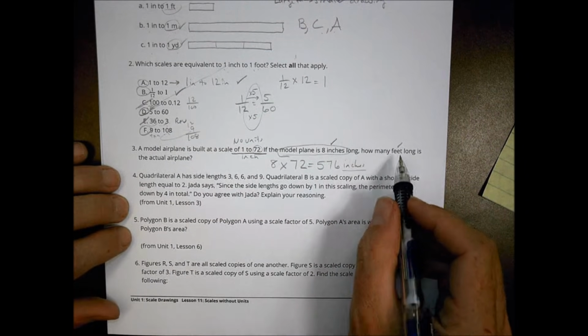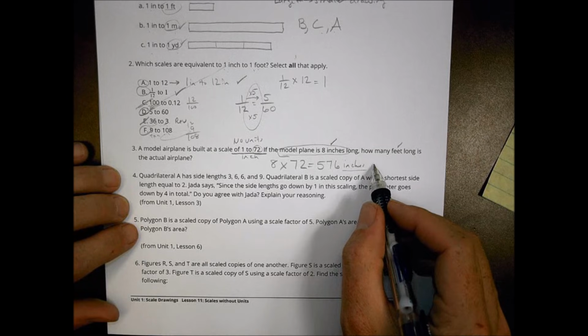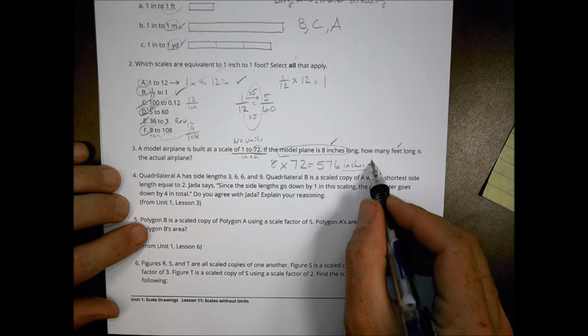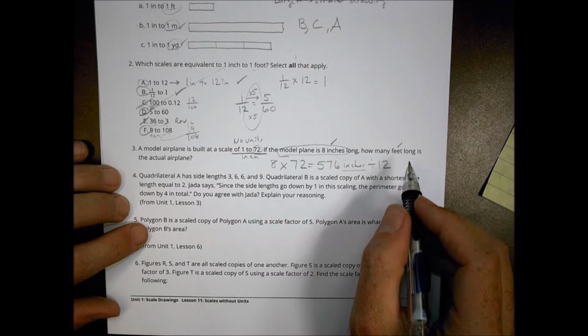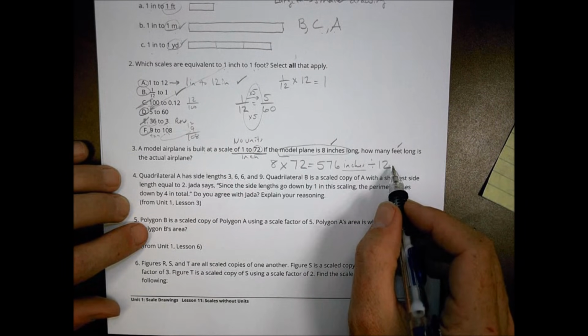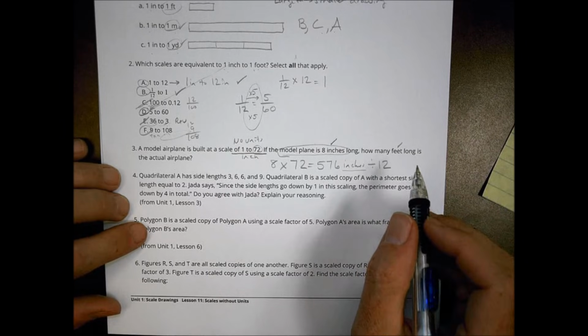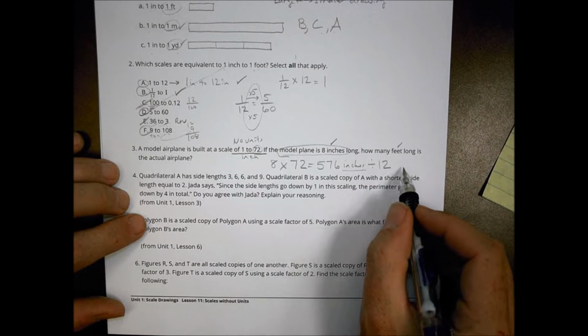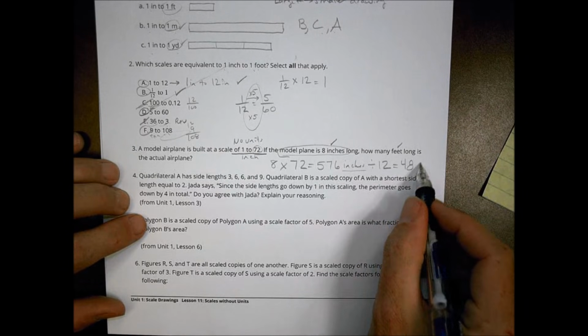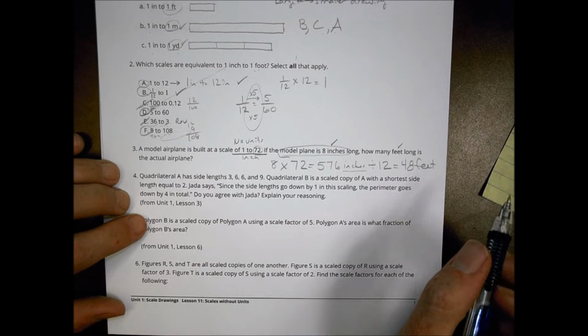The question though asks how many feet that is. So to find out how many feet, I need to divide by 12. And I divide by 12 because there are 12 inches in 1 foot. Okay, 12 inches in 1 foot. And 576 divided by 12 equals 48 feet is what I end up with there.